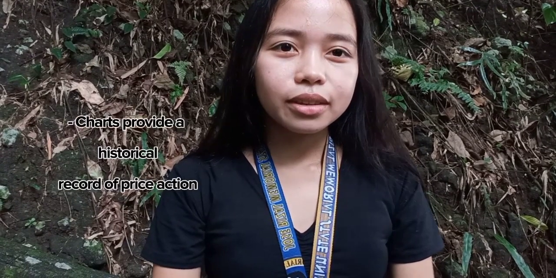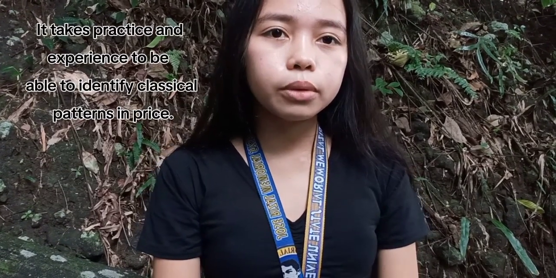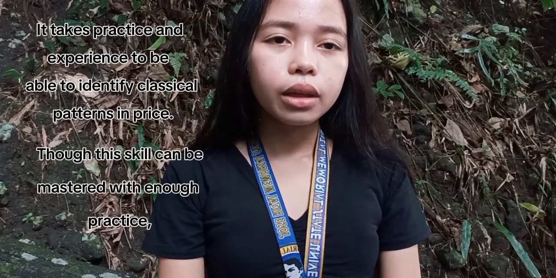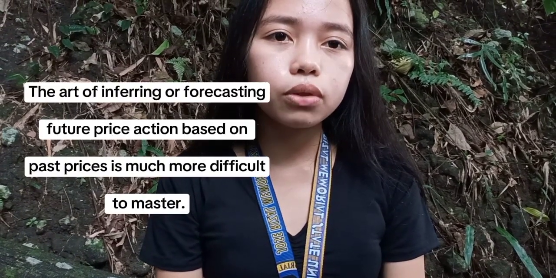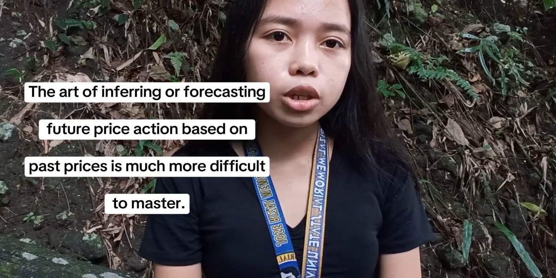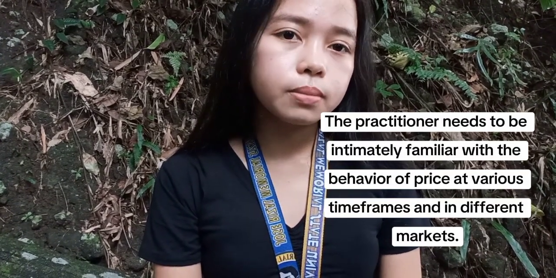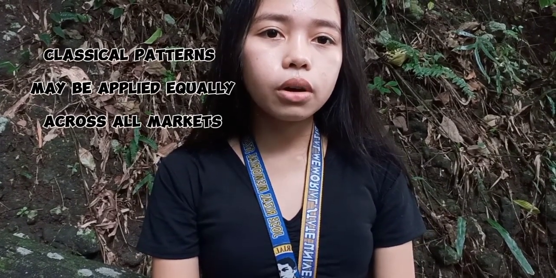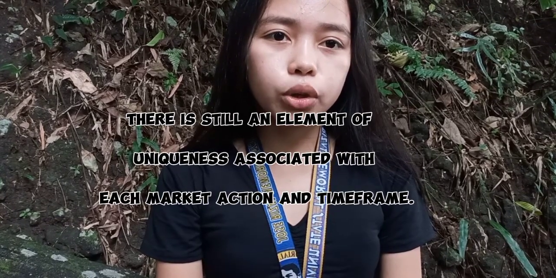Third, charts provide a historical record of price action. It takes practice and experience to be able to identify classical patterns in price, though this skill can be mastered with enough practice. The art of inferring or forecasting future price action based on past prices is much more difficult to master. The practitioner needs to be intimately familiar with the behavior of price at various time frames and in different markets. Although classical patterns may be applied equally across all markets and time frames, there is still an element of uniqueness associated with each market action and time frame.